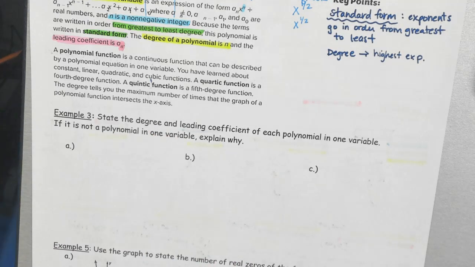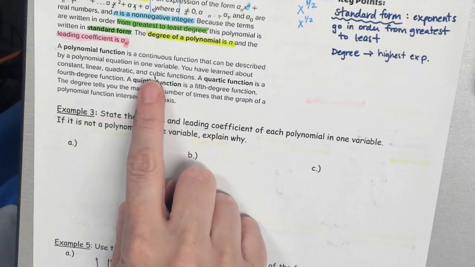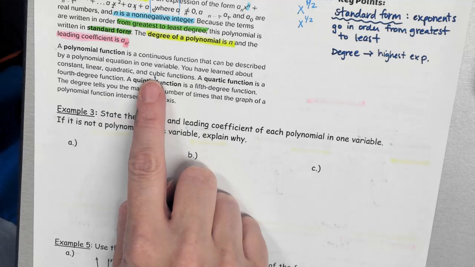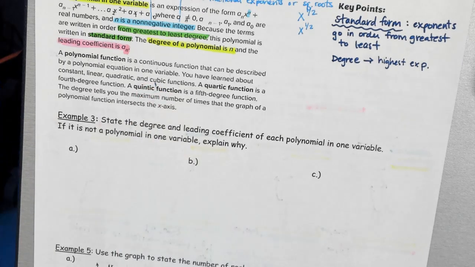Okay, so the polynomial functions that we're going to be working with are continuous functions, and they can be represented by a polynomial equation with one variable in that. So it says you've learned about constant, linear, quadratic, and cubic. We haven't done anything with cubic. That's a little bit later in this book, but it's to the power of 3.